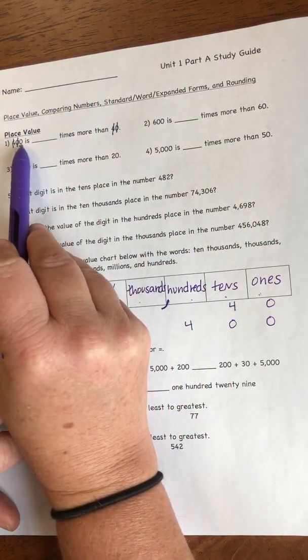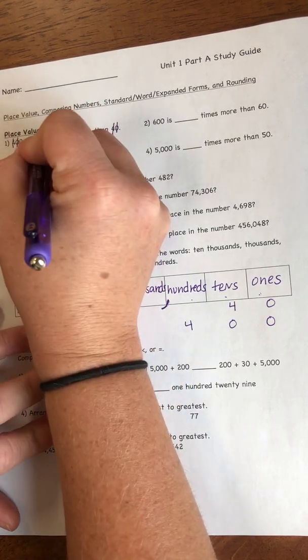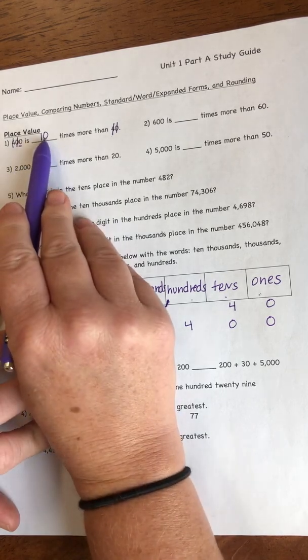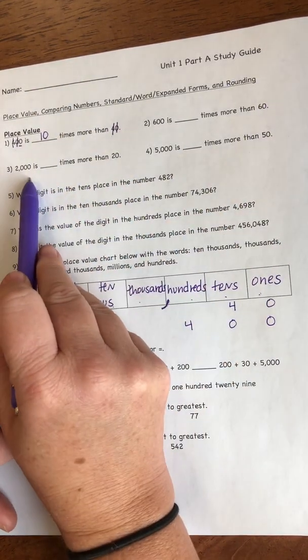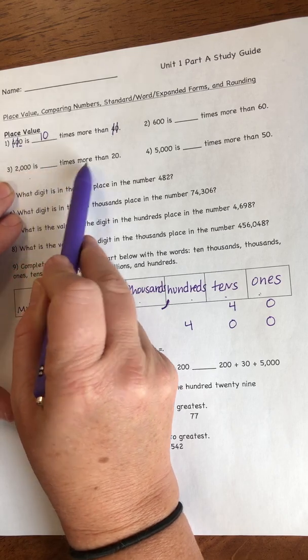400 has one more zero than 40, so that means that 400 is 10 times more than 40. It has one zero. Okay, let's look at this one because it's a little bit different. 2,000 is blank times more than 20.